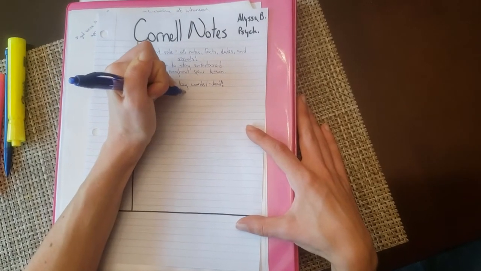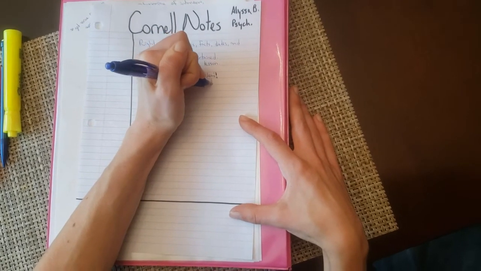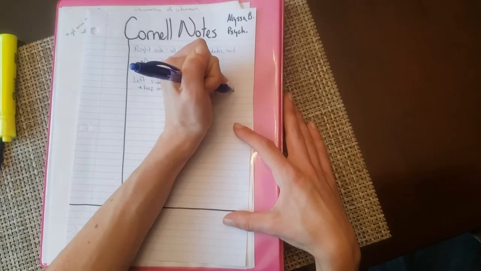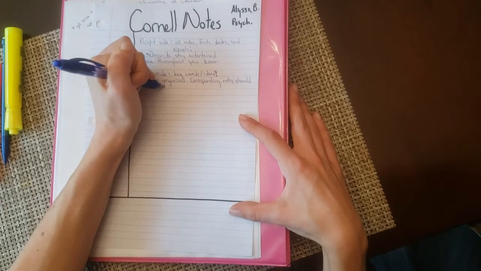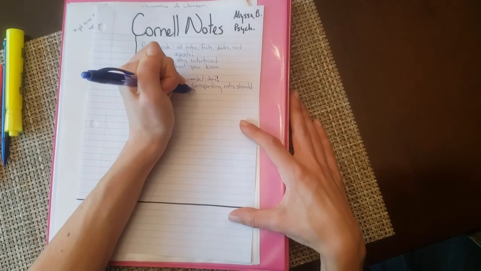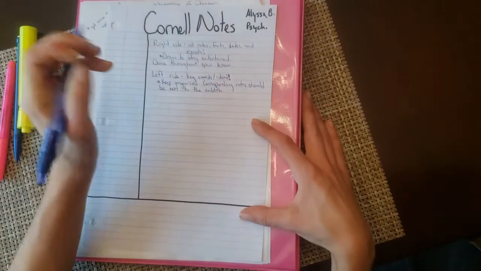Please make sure that you write these key words and phrases next to the corresponding notes. So if you're taking notes on what the left-hand side of the box means in Cornell notes, you should write that right next to where you took those notes. You can do this throughout the lecture, or you can do it afterwards, whatever works best for you.